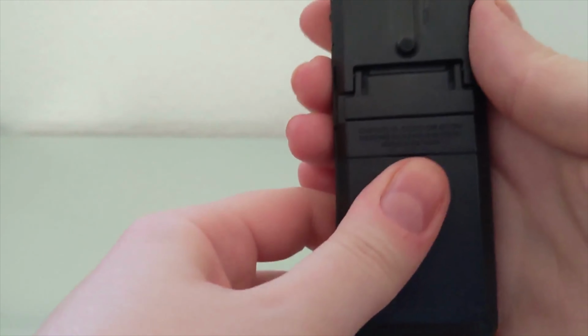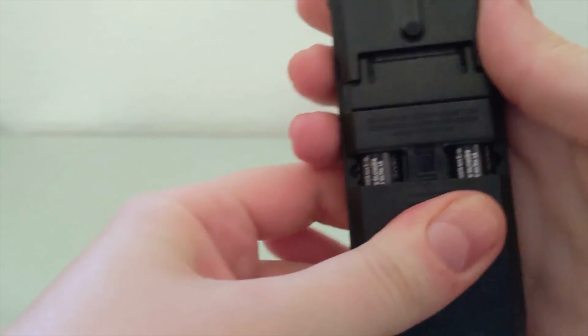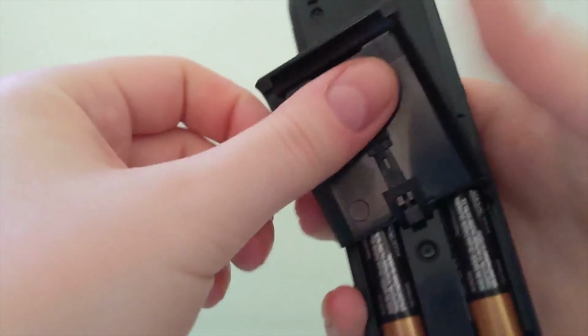The digital recorder takes 2 AAA batteries for power. The recorder also has a built-in USB export which allows you to transfer files to your computer, but will not charge the device.